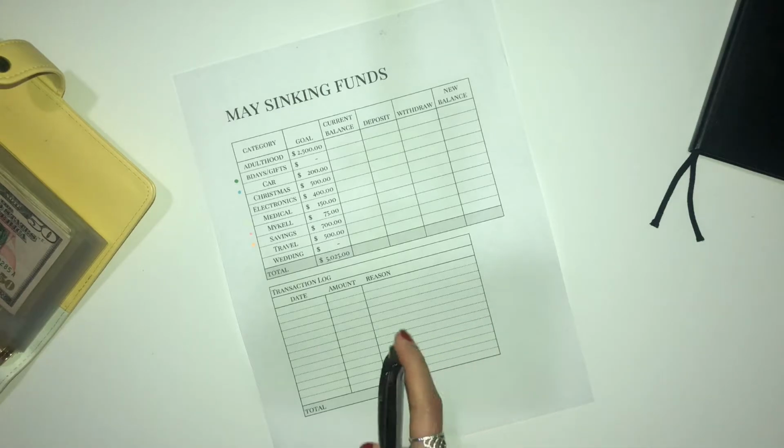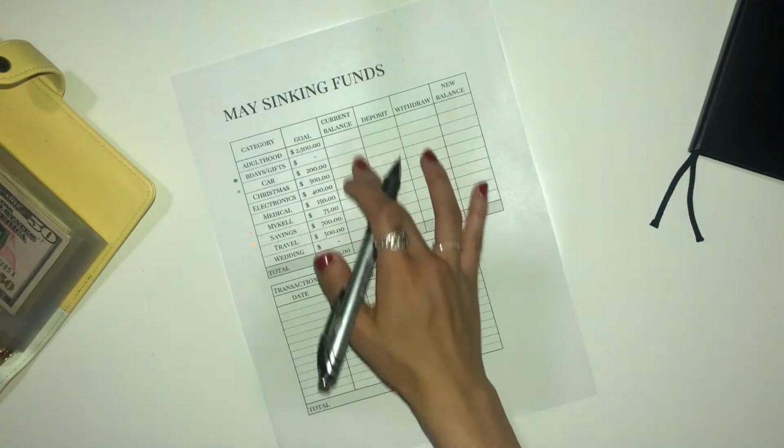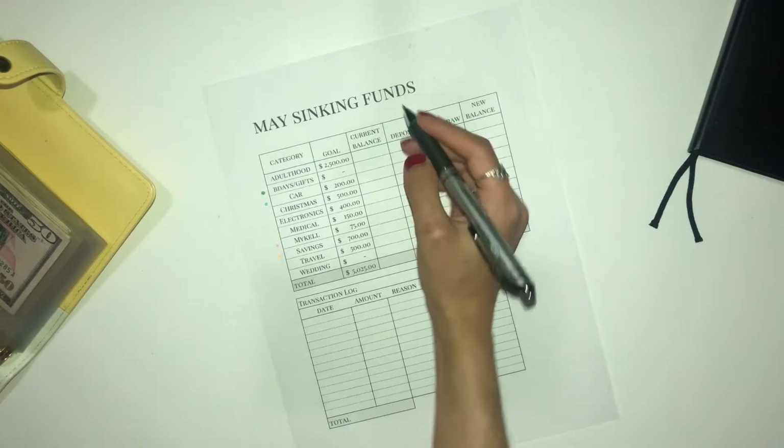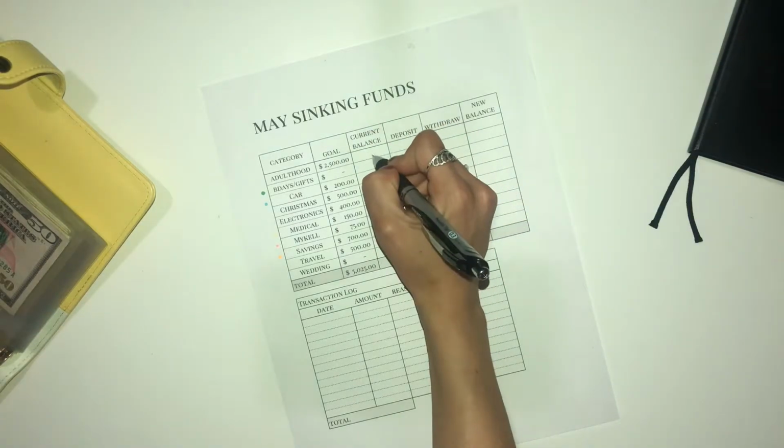I'm going to start off, I ended up putting them in alphabetical order. So I'm going to be writing the current balance for what we started off in May. For the first, okay, so this is 0.